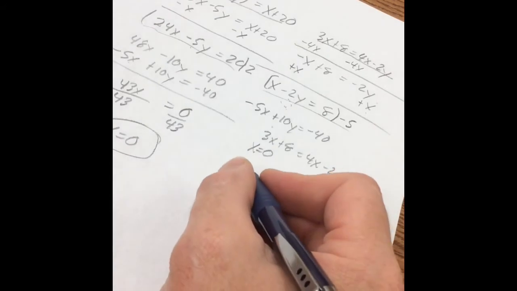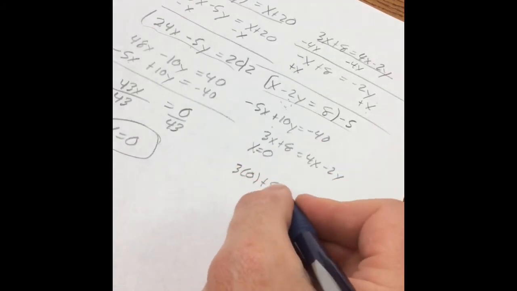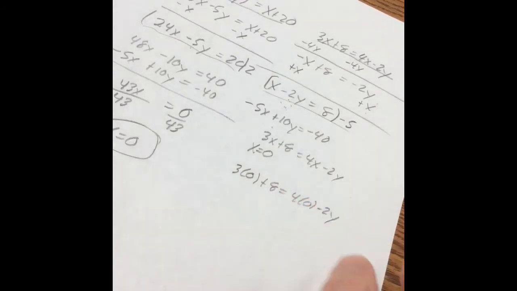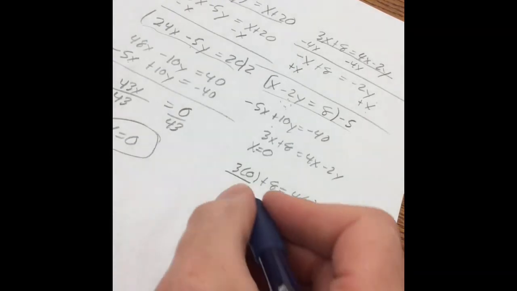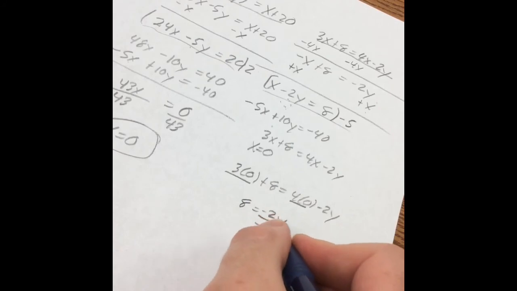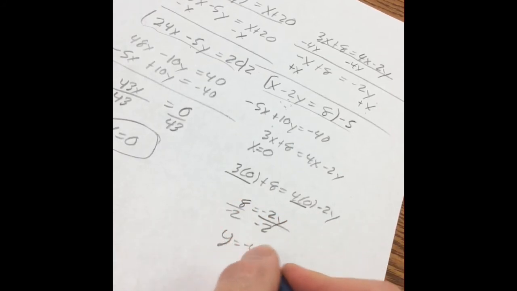Which gives me 3 times 0 plus 8 equals 4 times 0 minus 2y. We can see that this and this, multiplied by 0, cancel out. I get 8 equals -2y. When divided by -2, we have a solution. We got y equals -4.